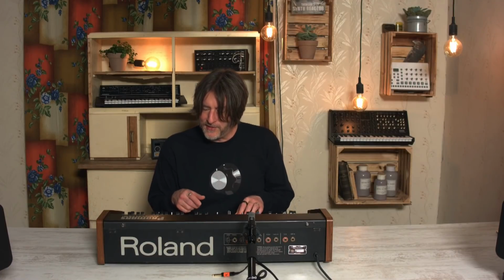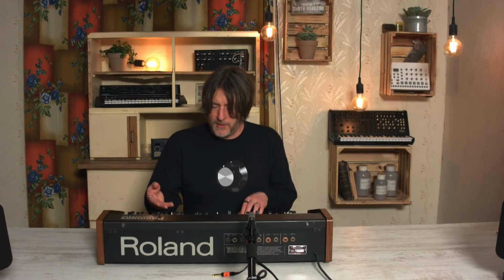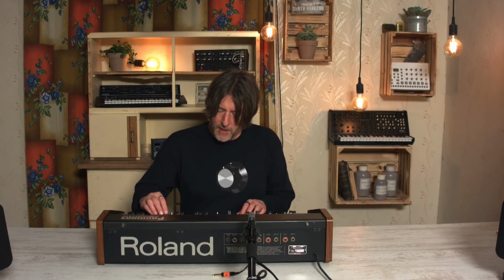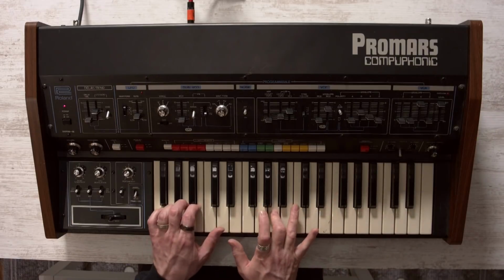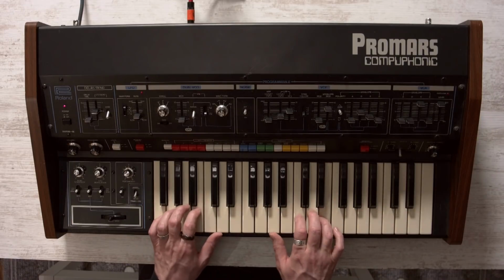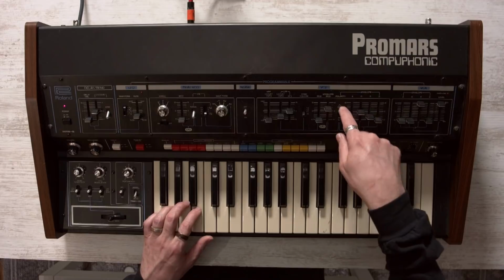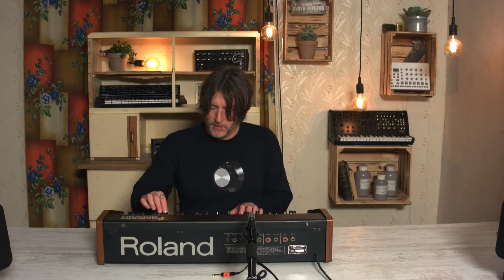Definitely a Roland filter. So obviously I have an envelope here that is being applied to the filter cutoff. So yes, you have two envelopes. And this envelope can be inverted with a flip of the inversion switch.